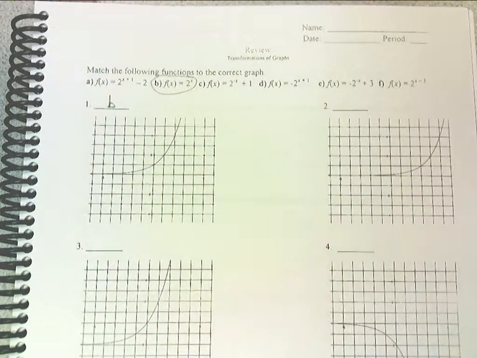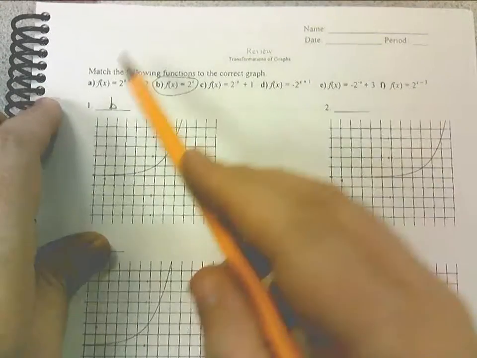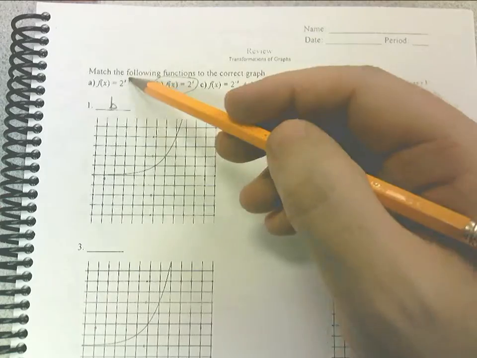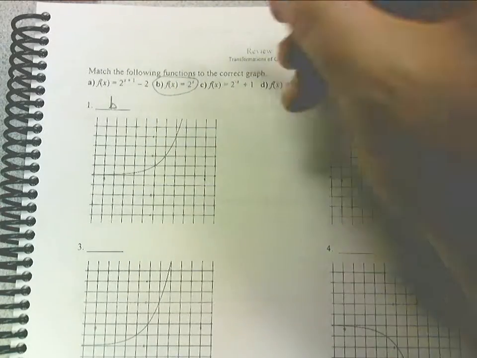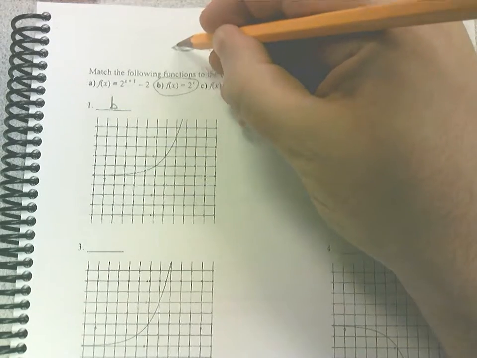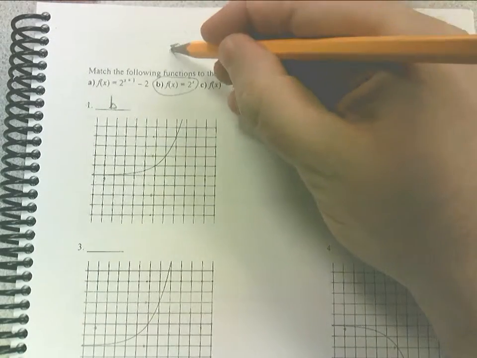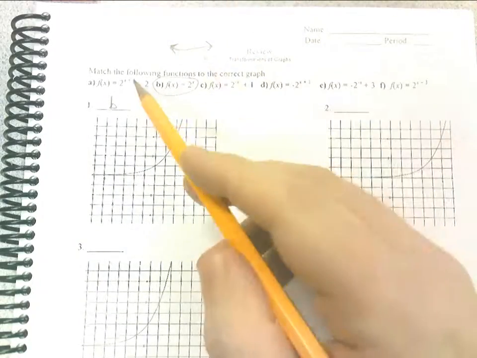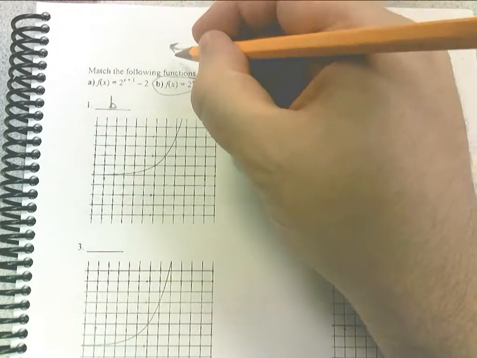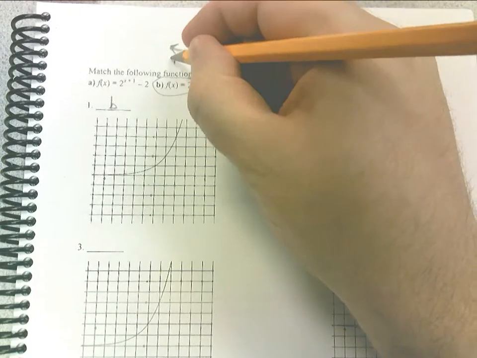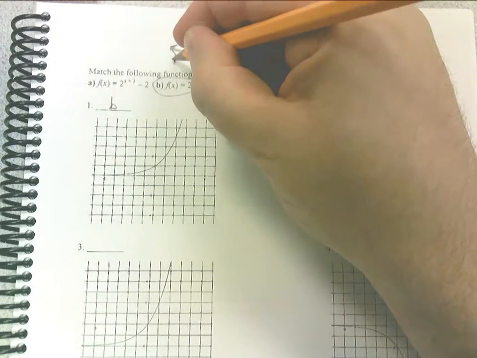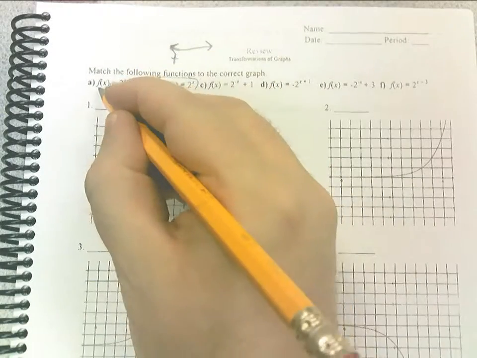So for example, I went through A with you today, but if we add or subtract anything directly to the x, that's going to change what happens horizontally on my graph. Horizontally is your left and right directions. If I add a number to my x, like I do with A, that means it's going to shift to the left. So if I ever add to my x, I'm going to the left. So A was going to the left one.